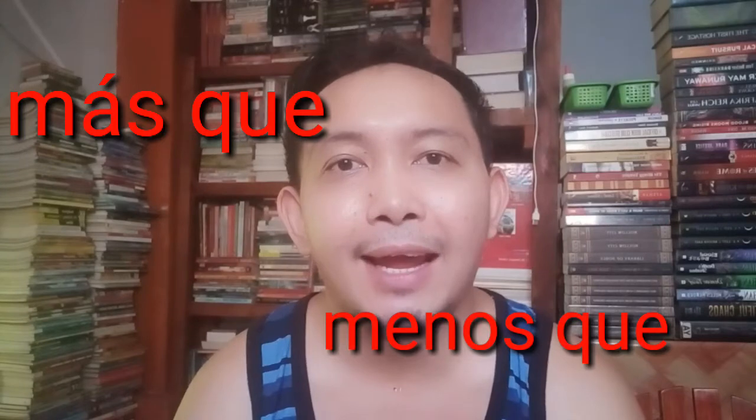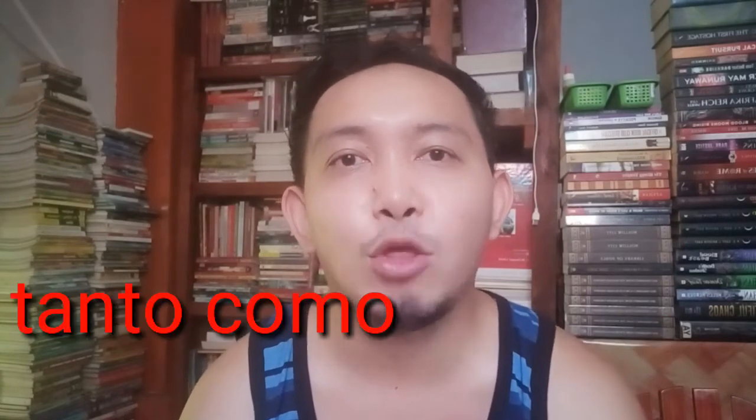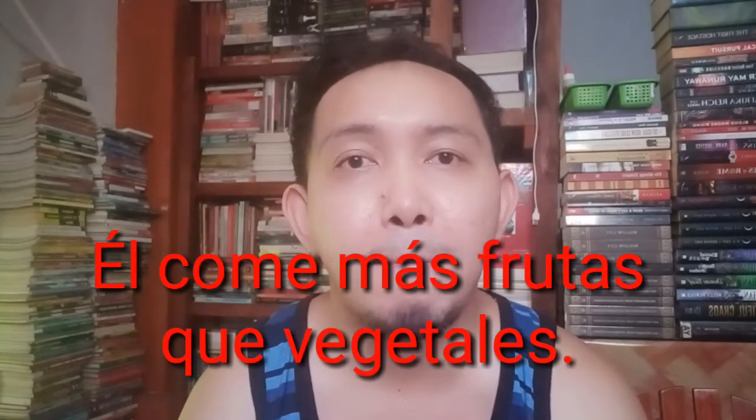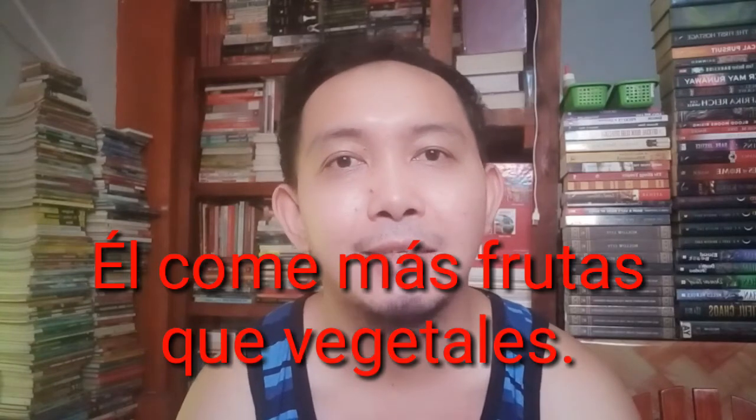For comparing nouns, we'll be using almost the same words that we used in comparing adjectives and comparative adjectives, except for the last one. Instead of using tan como, we'll be using tanto como. So those are más que, menos que, and this time we'll be using tanto como. For example, él come más frutas que vegetales. He eats more fruits than vegetables.